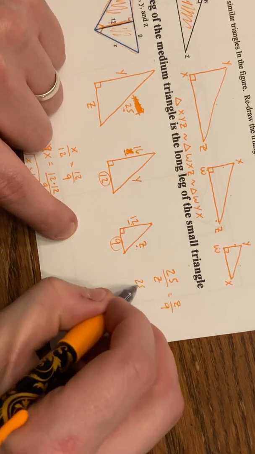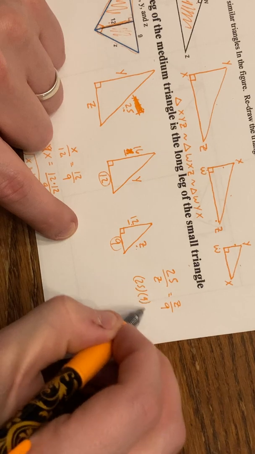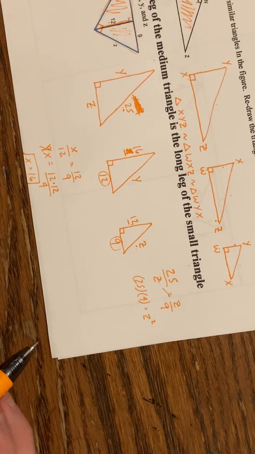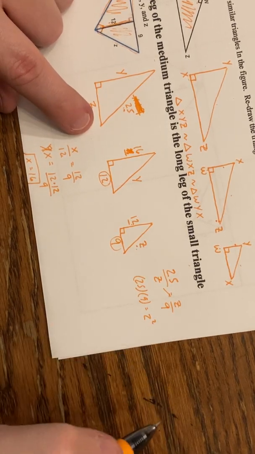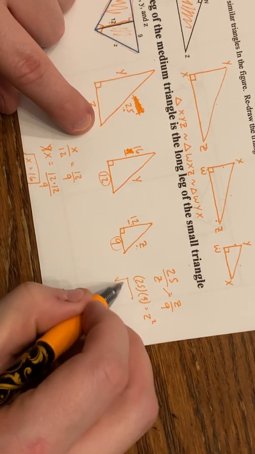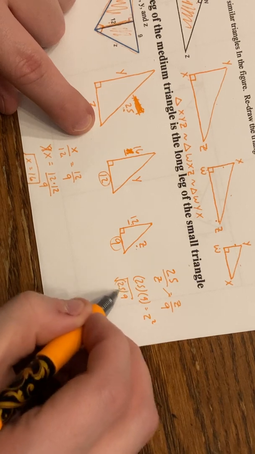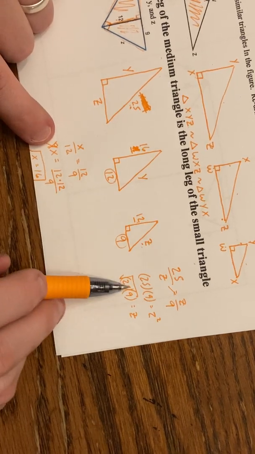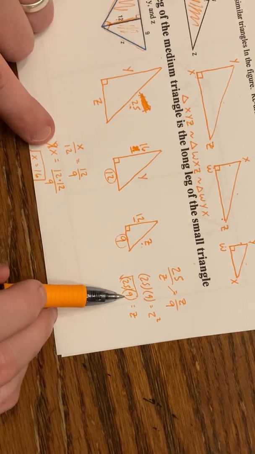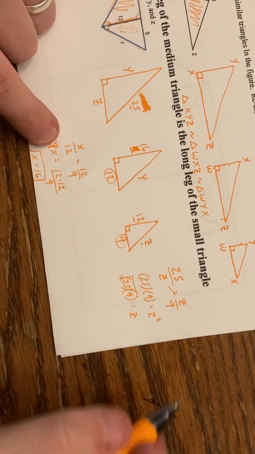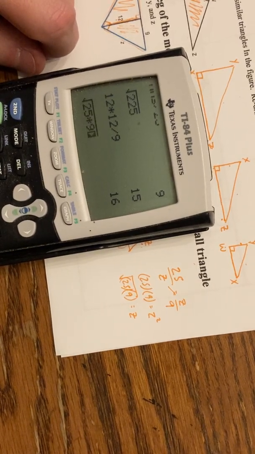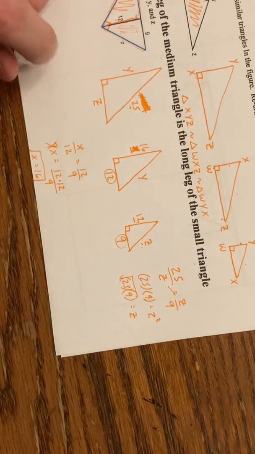So we're going to do 25 times 9 equals z squared. When you cross multiply, you get z squared. Then how do you get rid of a square? You take a square root. Which, if you have a keen eye, this is a geometric mean, which we learned about. z is the geometric mean of 25 and 9. All right, which we can do in our calculator. The square root of 25 times 9, like that, which is 15.